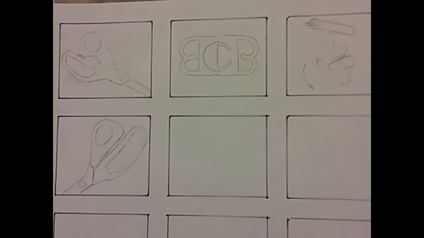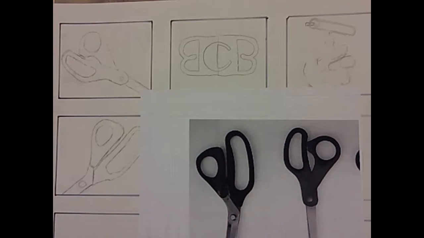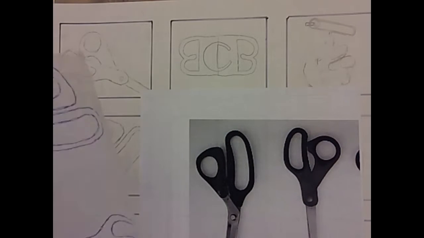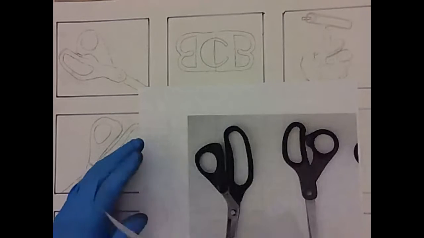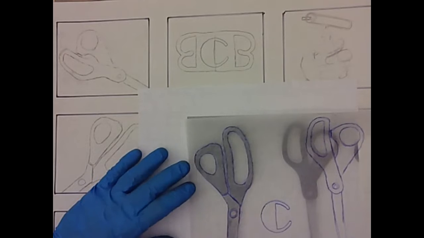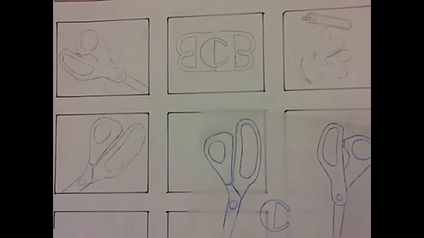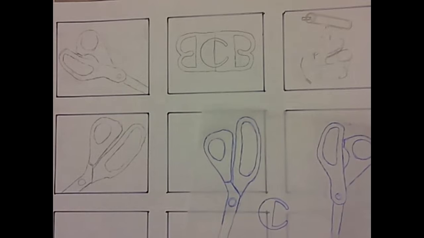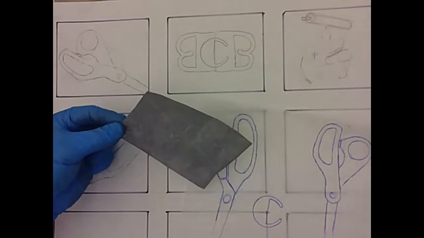Even if you're not all that skilled at drawing, I provided a PowerPoint that has some photographs of some household objects like scissors. So I just took a piece of tracing paper to make quick tracings of my objects. That one is this one. There you go. Once I had the images that I wanted traced, I took some transfer paper, and you can make your own or you can buy it.